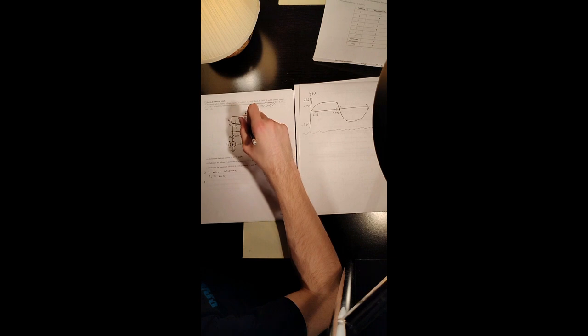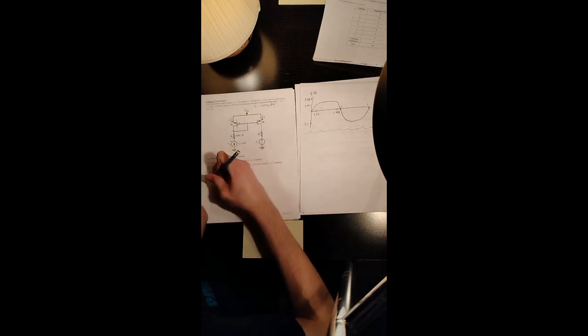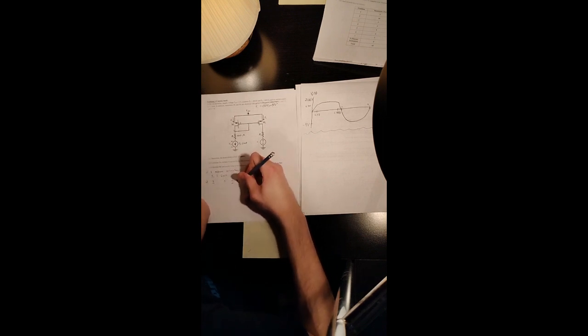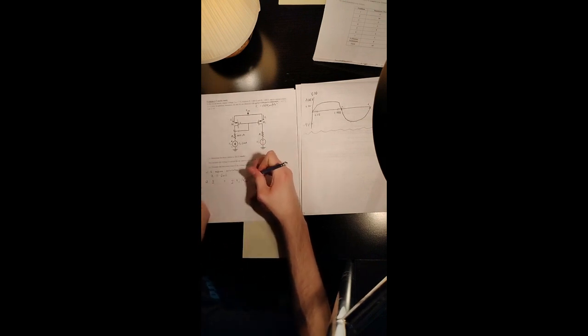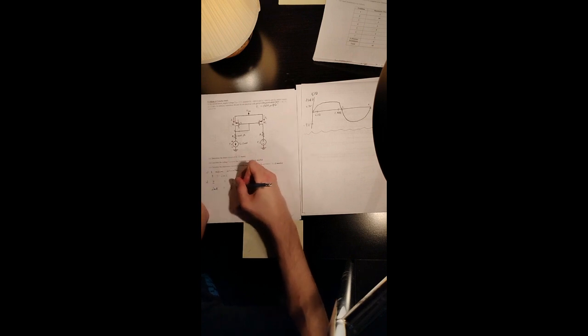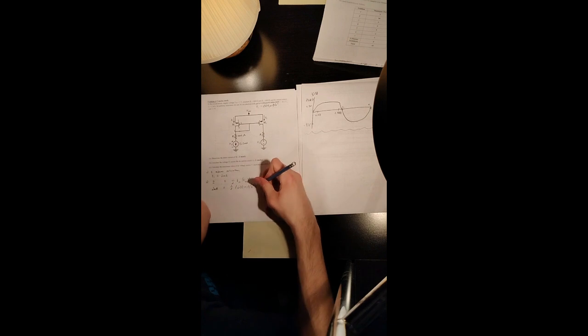If there is 2 milliamperes coming through here, then I is equal to 1/2 Kn V overdrive squared. 2 milliamperes is equal to 1/2, and Kn is equal to 600 milliamperes per volt squared. VOV is what we're looking for.